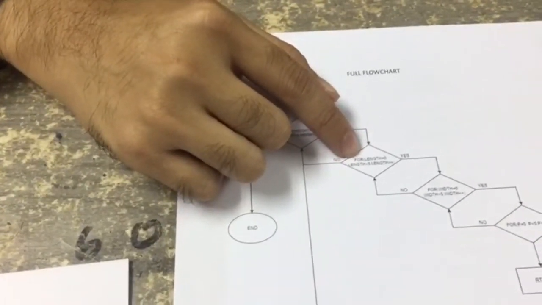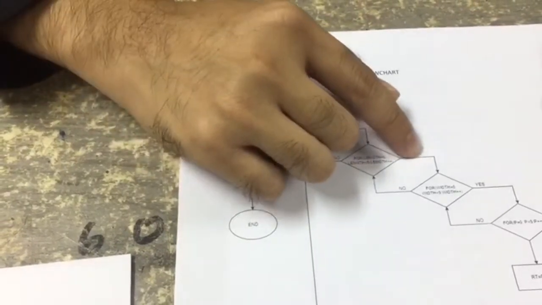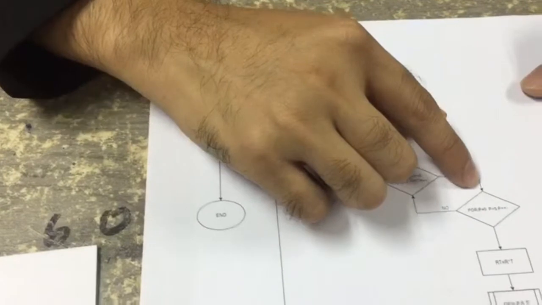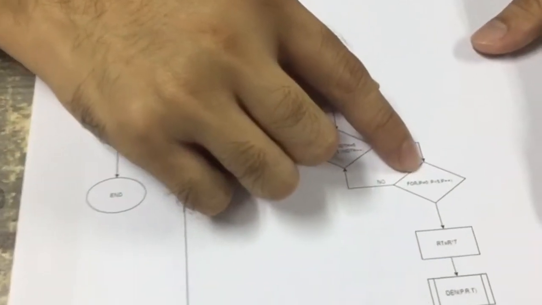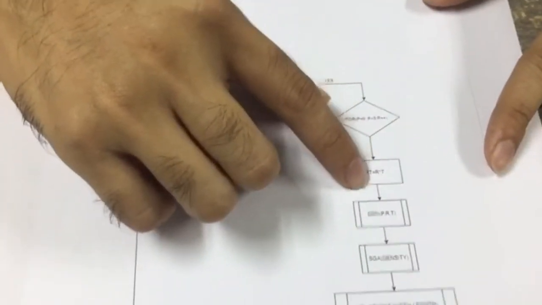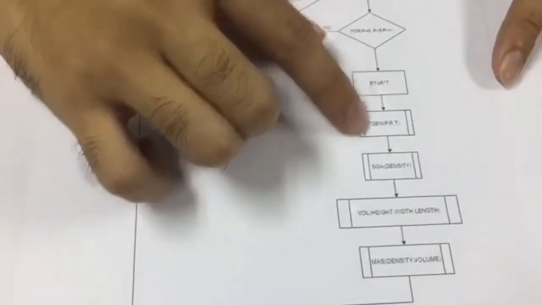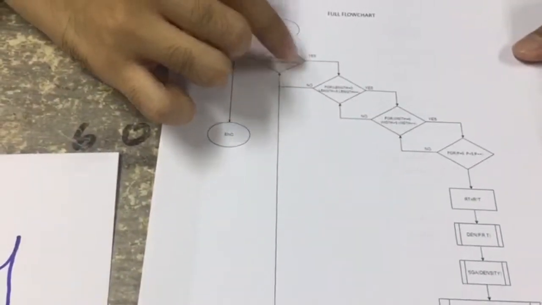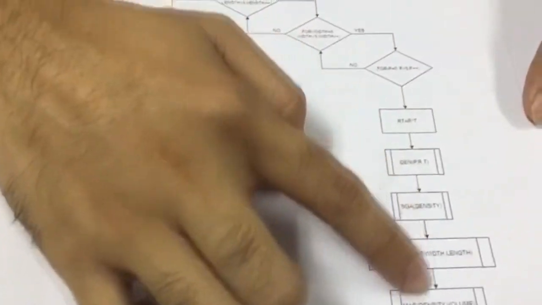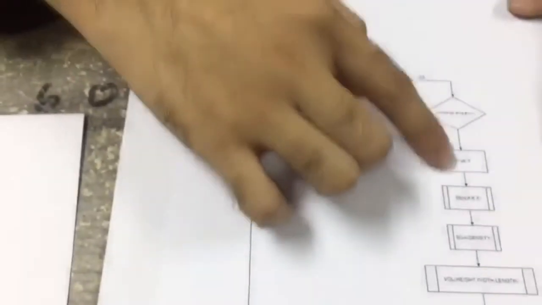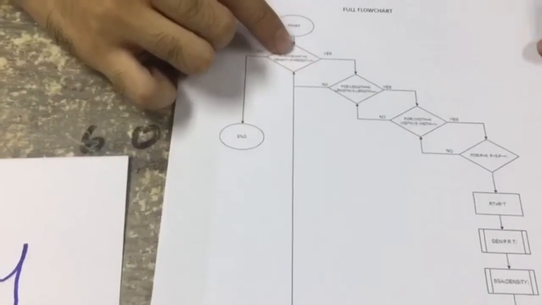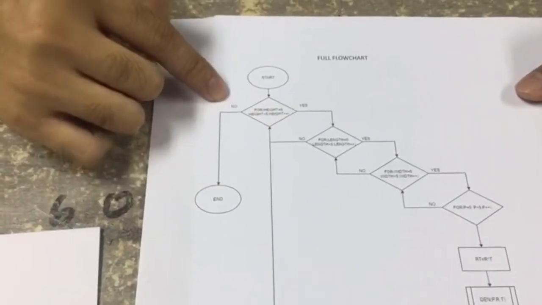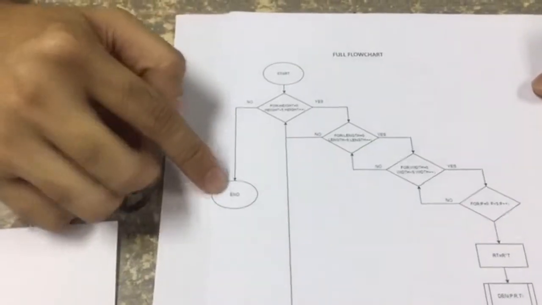If length is less than 5, it goes to width, and then to this condition. If yes, it goes into this formula or function. If no, it goes upper. So if yes, we repeat and repeat until it reaches the maximum value. If it is more than 5, it goes to no and ends.